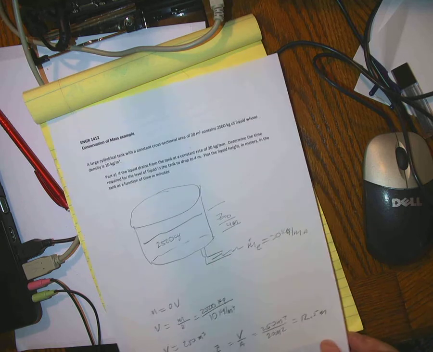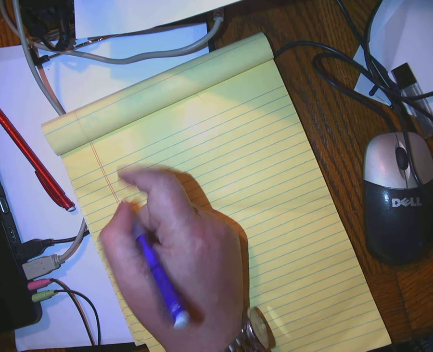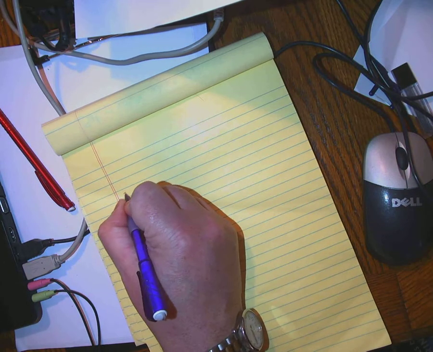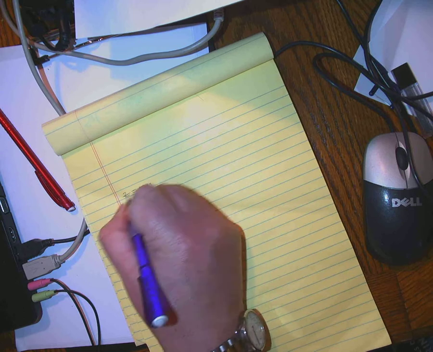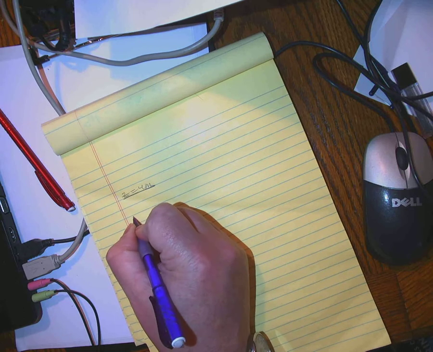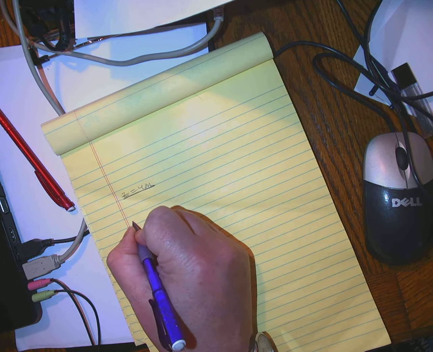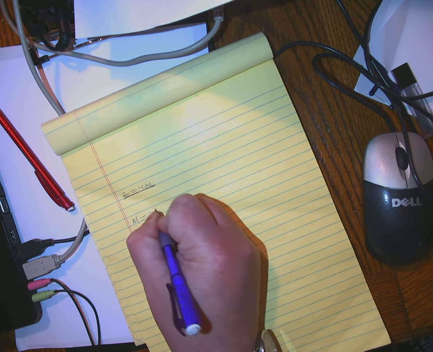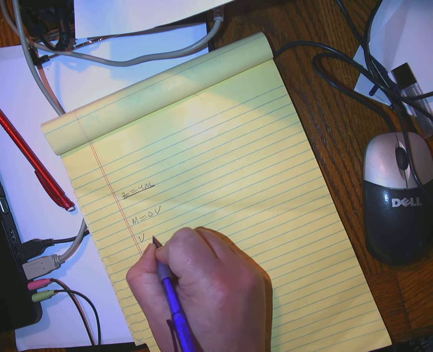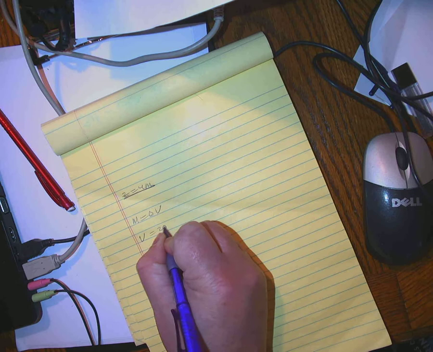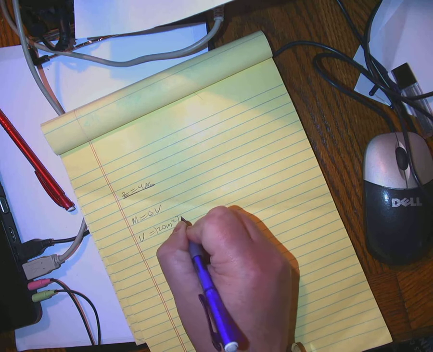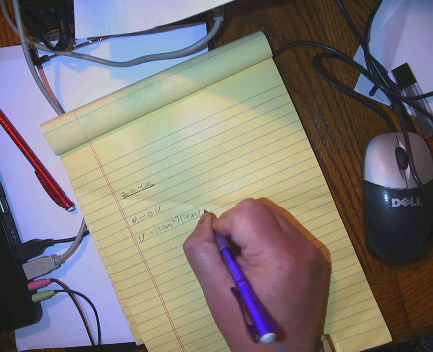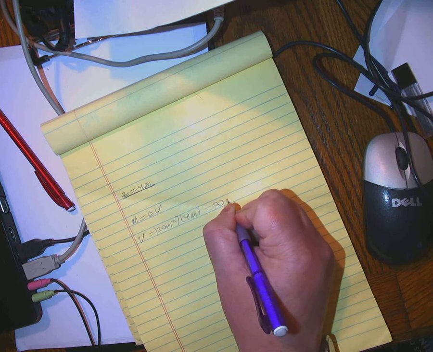To figure out how long it takes to drain down, we've got to figure out how much mass comes out. At a height of 4 meters, we can figure out the amount of liquid in the tank at that point. The mass would be equal to the density times the volume. The volume at 4 meters is 20 square meters times 4 meters of height, which is simply 80 cubic meters.